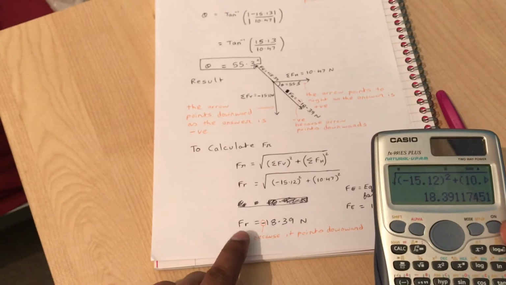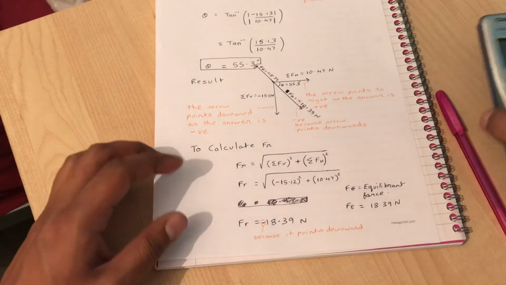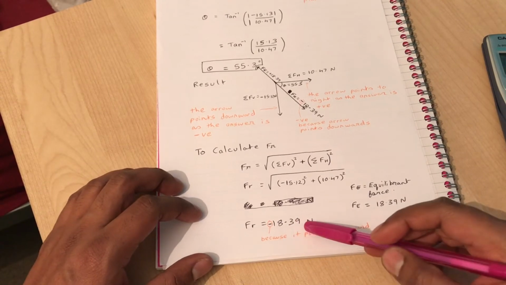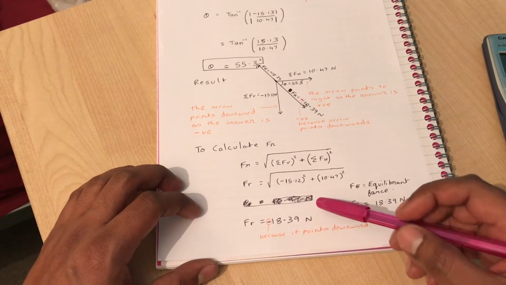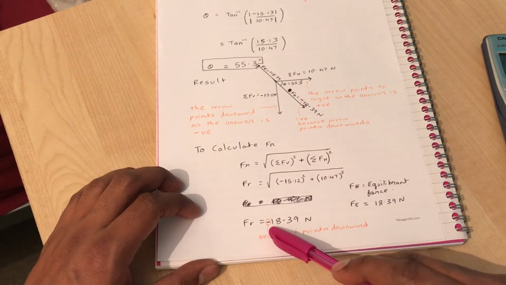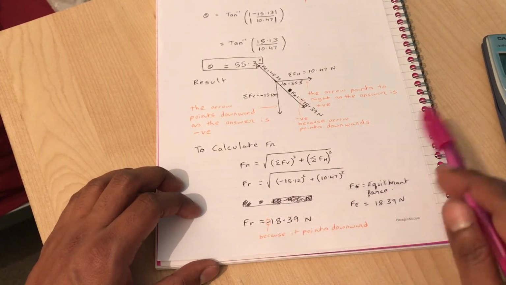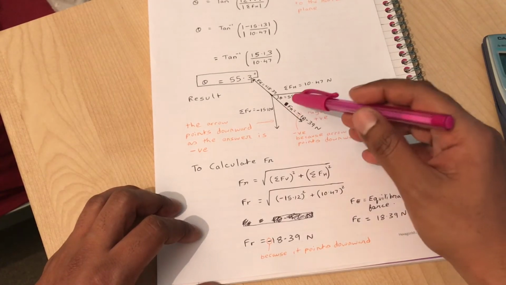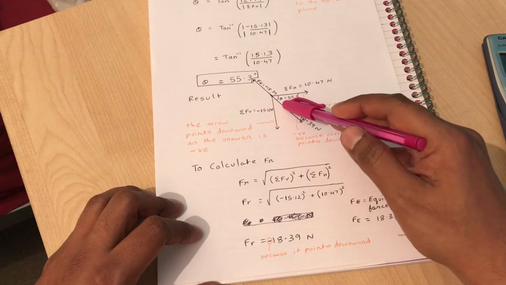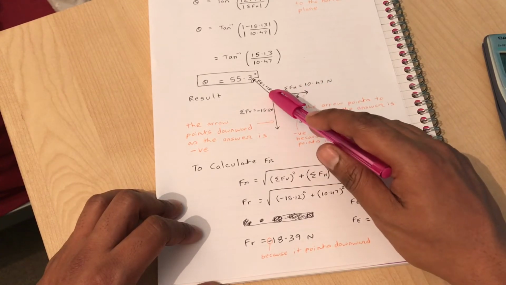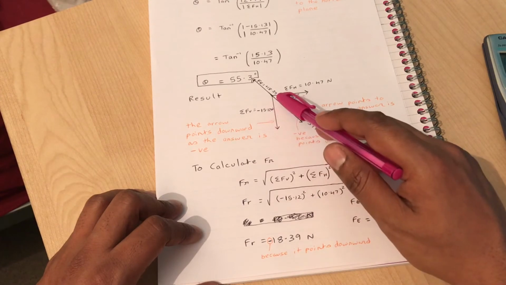So that's my resultant written here, 18.39. Again, always remember just 2 decimal places, no more than that. Now I know the answer over here is positive, but I have written a negative sign here. Why? Because the resultant force is acting downwards. So you got a horizontal component and the vertical component is minus 15.